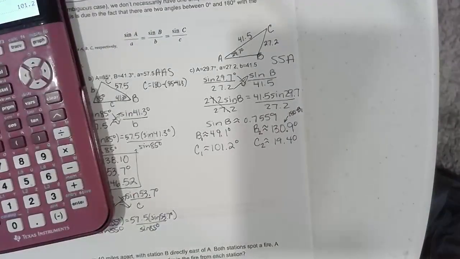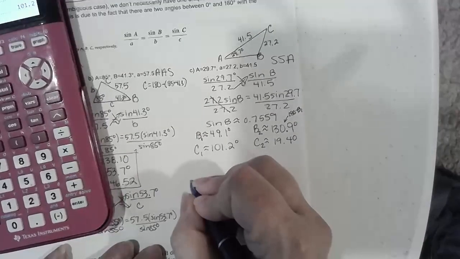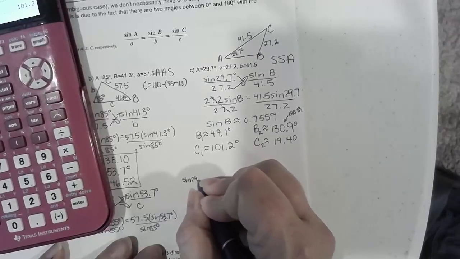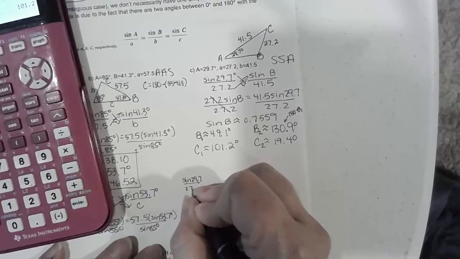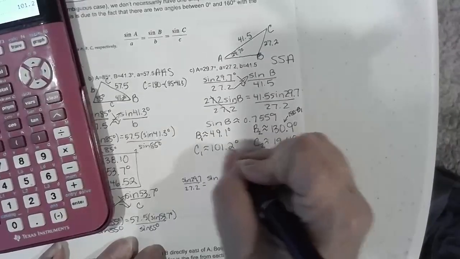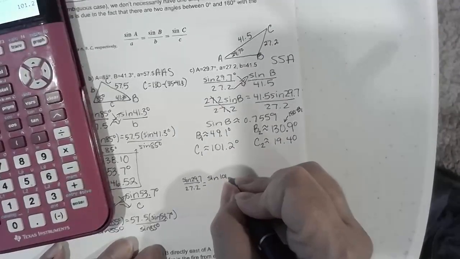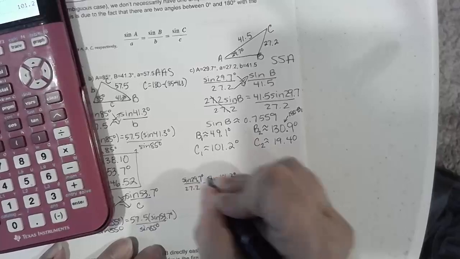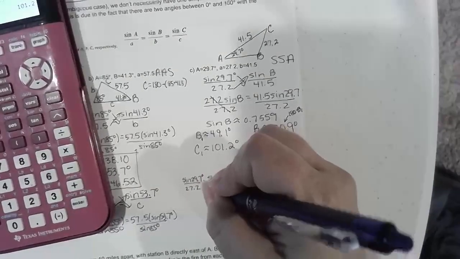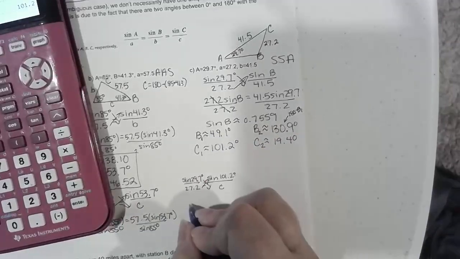Then the last missing piece of the puzzle would be side C. So I have to set up two separate laws of sines to find it. So sine of 29.7 over 27.2 equals sine of this angle C, 101.2, over side C. And then just the same as I always do.